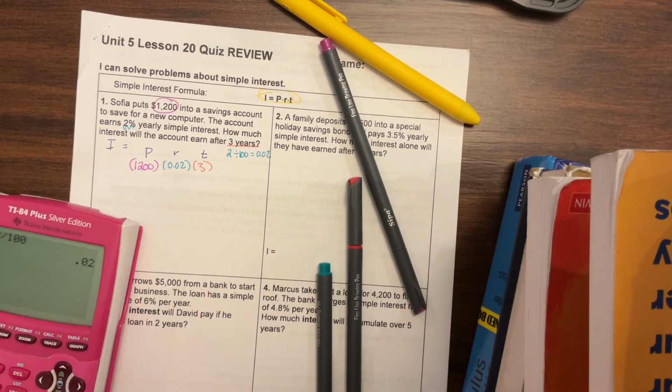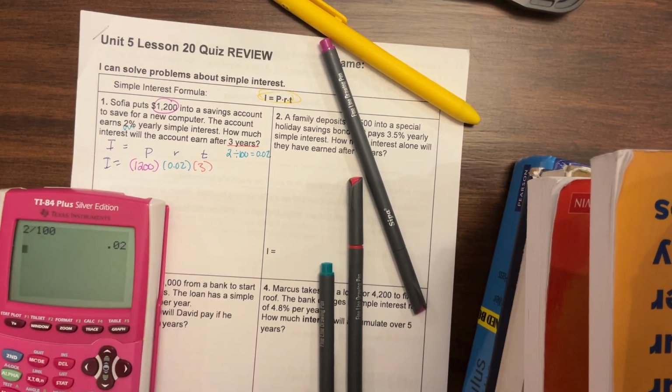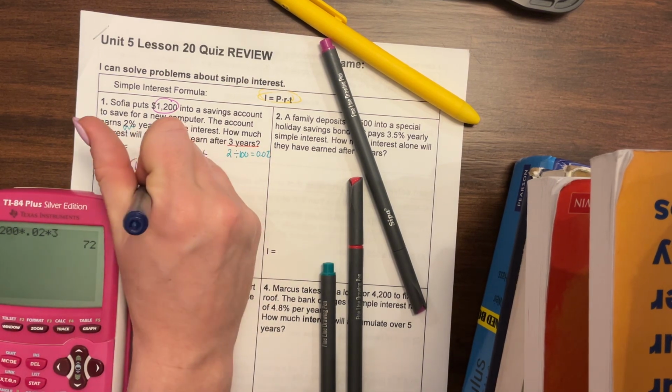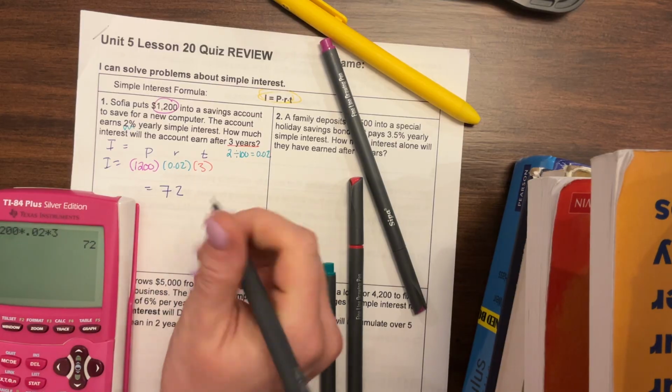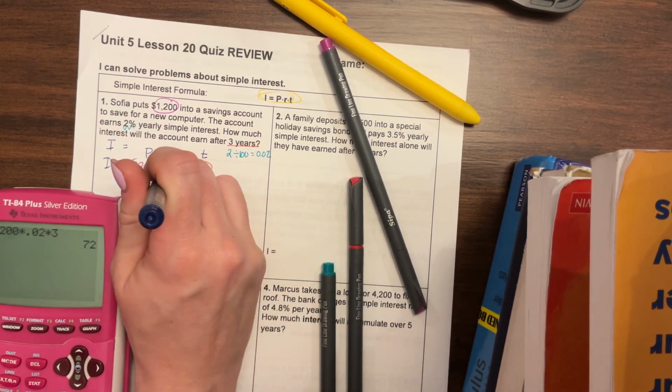So to get the amount of interest, you just multiply all those together. So the amount of interest is $72. And this problem is just asking about just the interest, so I don't need to find the total, so I'm done.